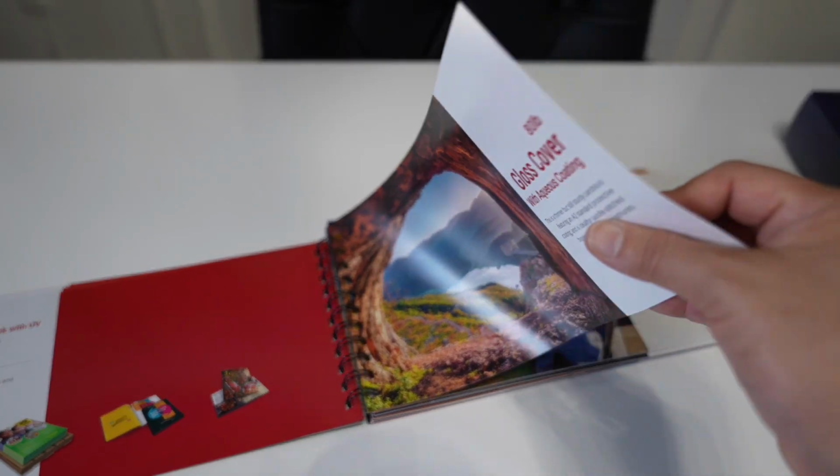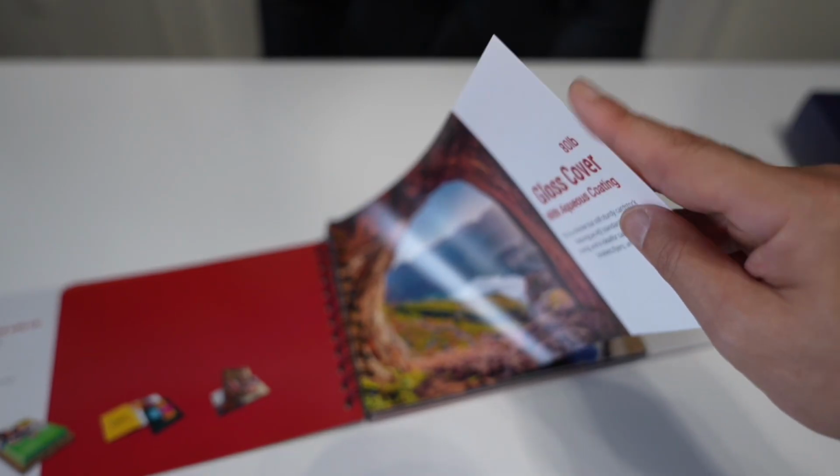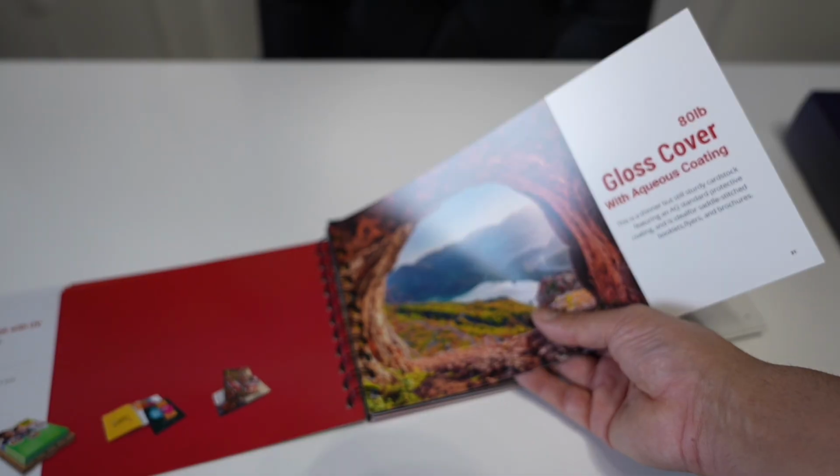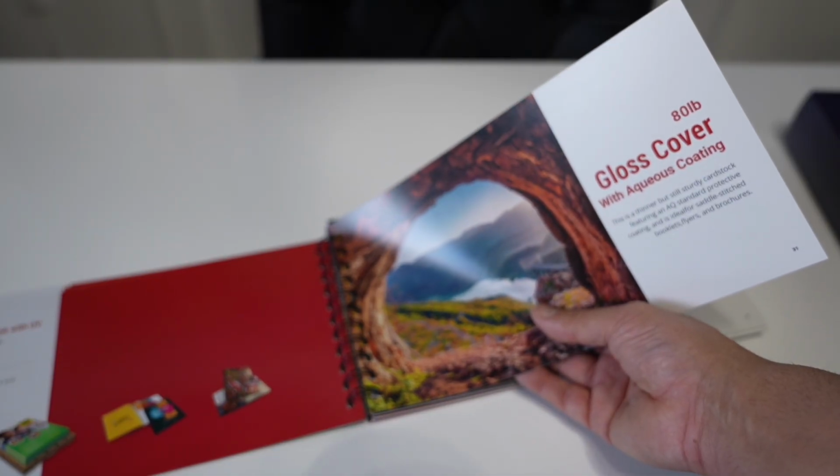80-pound gloss cover as well. You know, this could be actually a paperback book, right? Paperback book, kind of like the cover of it, because the inside of the paper of the book is thinner than this. This could be almost like a cover of a paperback. It could fall into that category. So the 80-pound gloss cover.